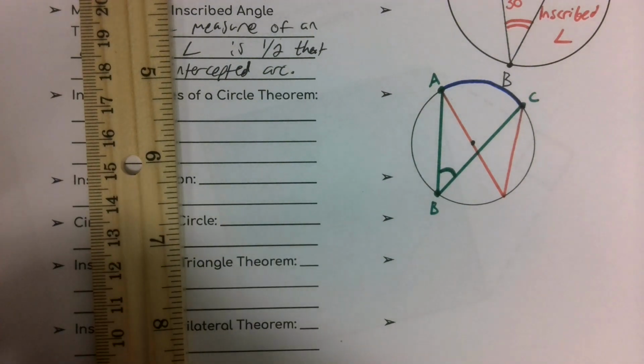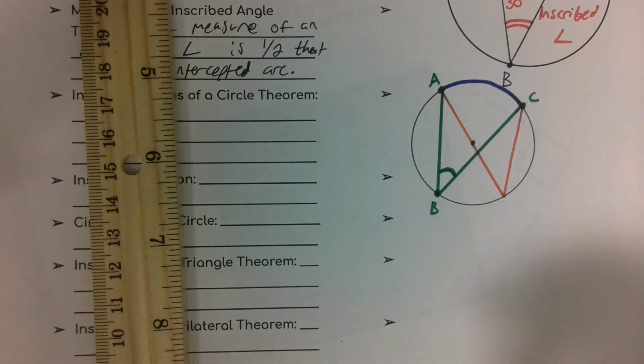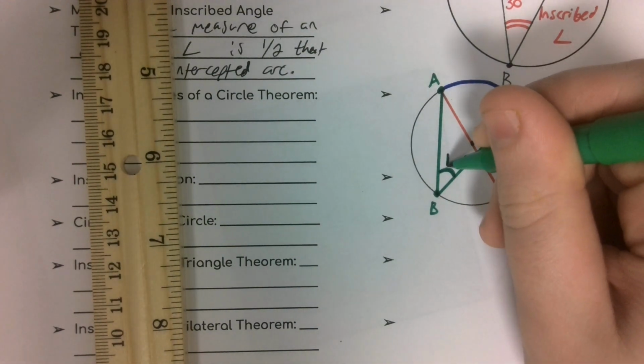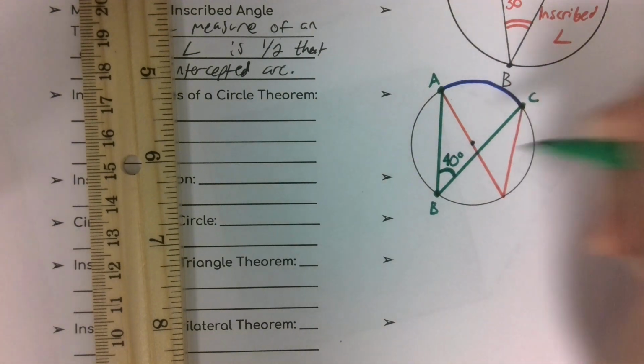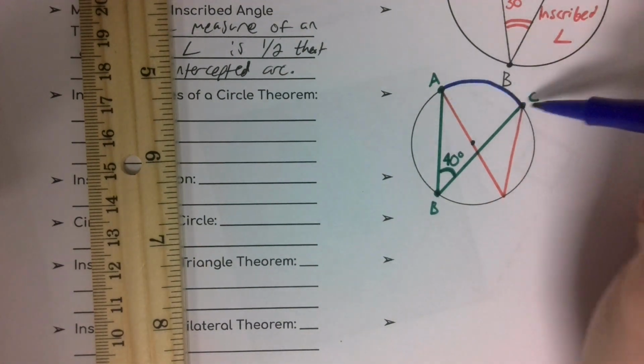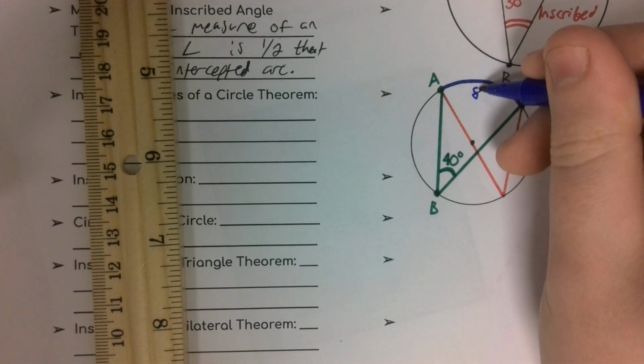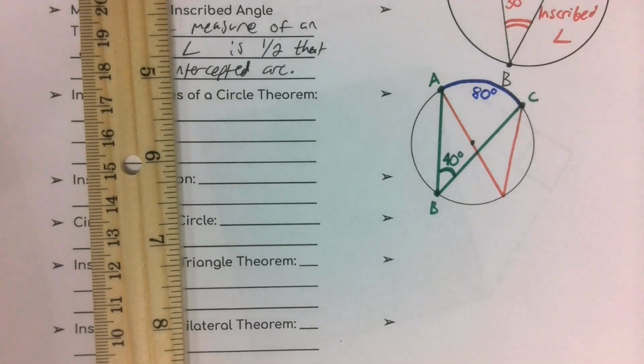Well, let's say we give some measures to this problem, and it might help us figure things out a bit more. Say angle B is 40 degrees. We know that the intercepted arc is going to be double that. So the intercepted arc, AC, would be 80 degrees.